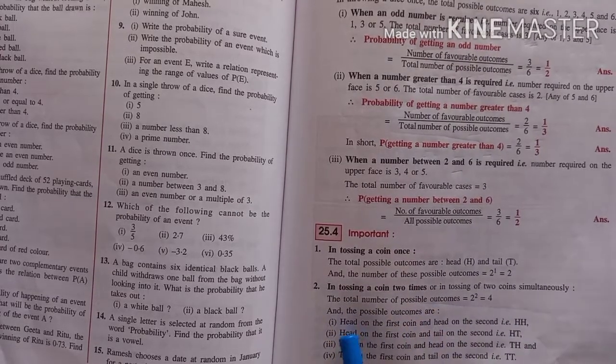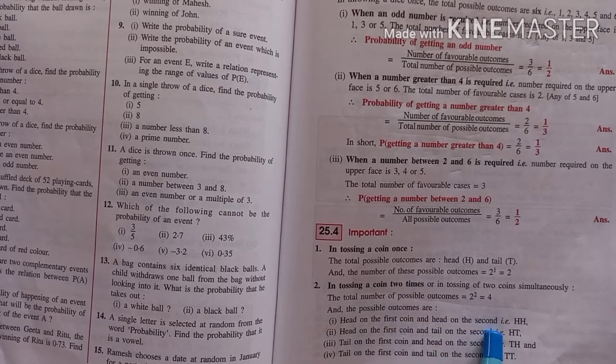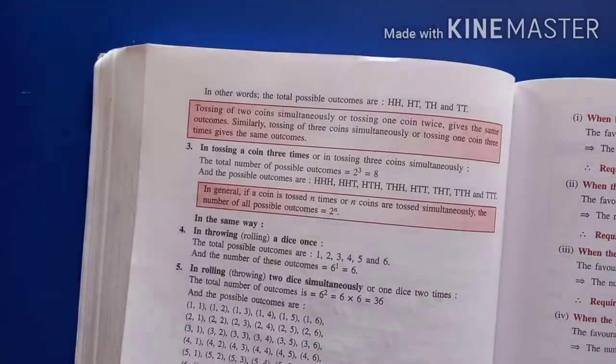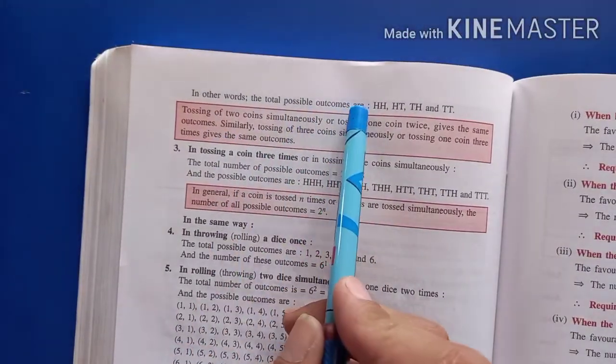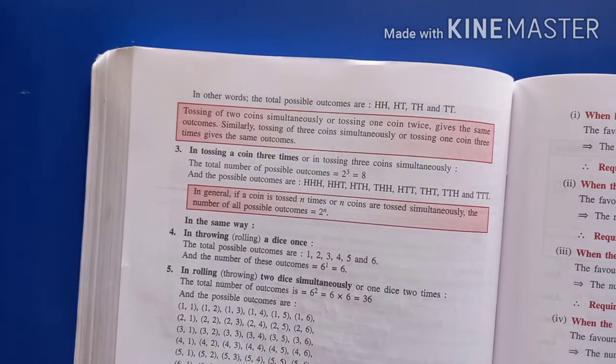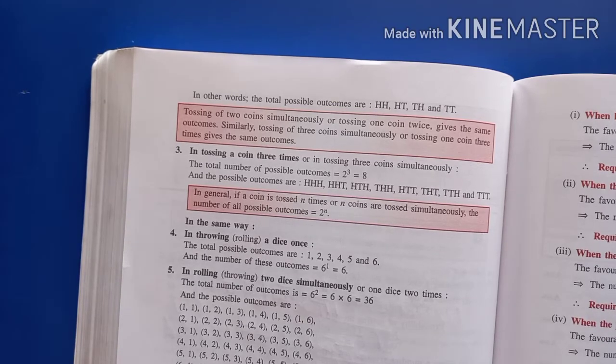And the possible outcomes are head on first coin or first throw and head on second coin or second throw, HH, similarly HT, TH and TT. So there are total 4 possible outcomes. So in other words, we can say the possible outcomes are HH, HT, TH and TT. So tossing 2 coins simultaneously or tossing 1 coin twice gives the same outcomes, as I told you earlier.